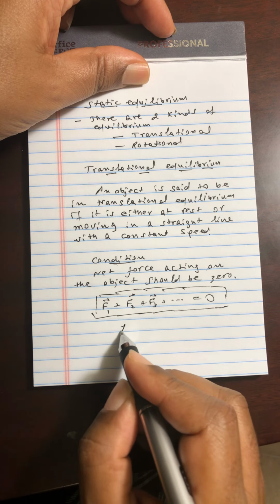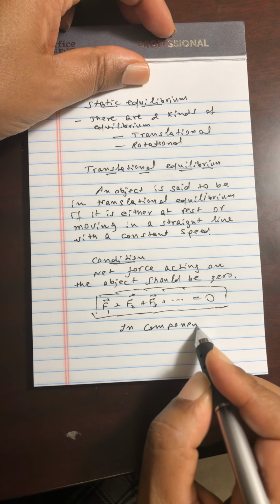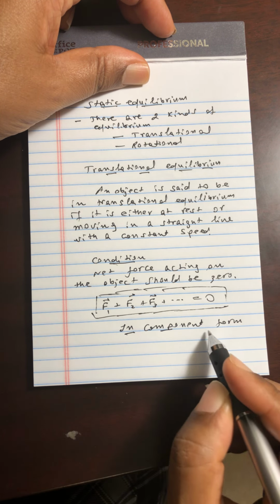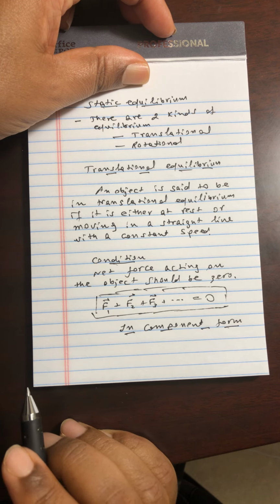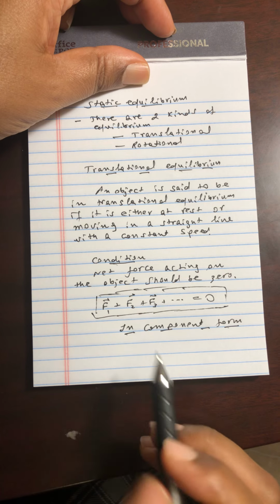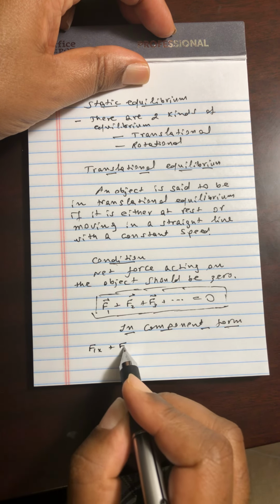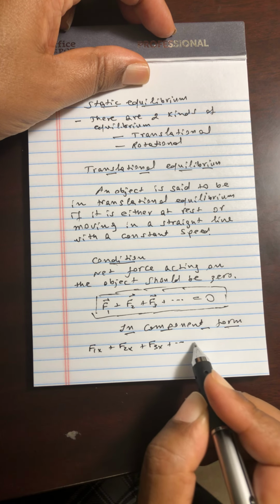So in component form, if a vector is zero, then the x component is zero and the y component is zero. If the sum of these forces is zero, then the sum of their x components also should be zero: F2x plus F3x and so on should be zero.